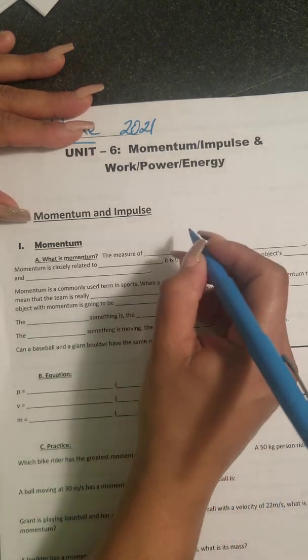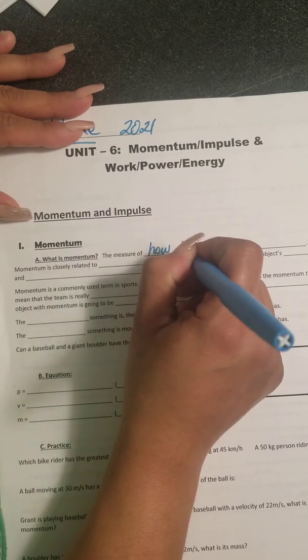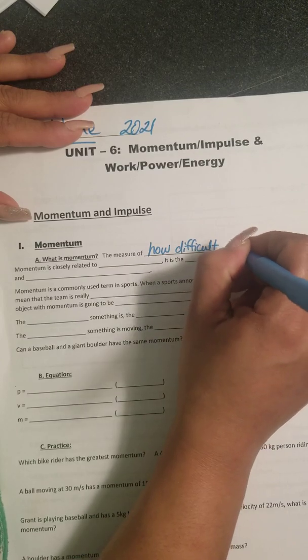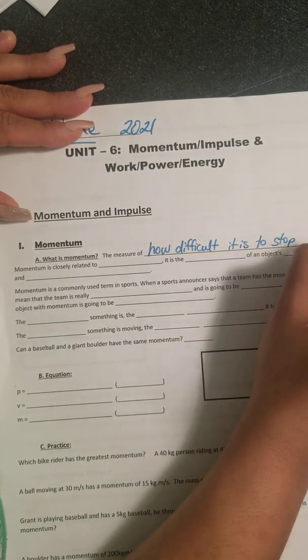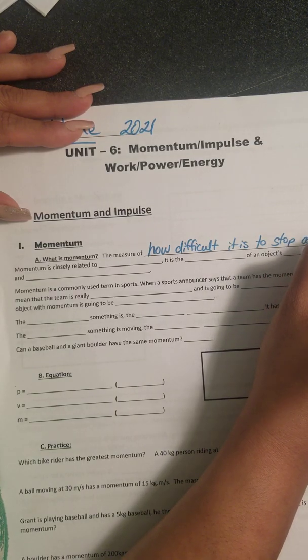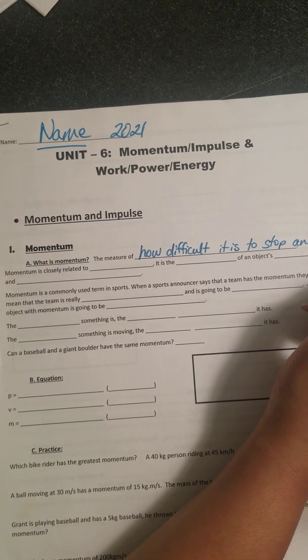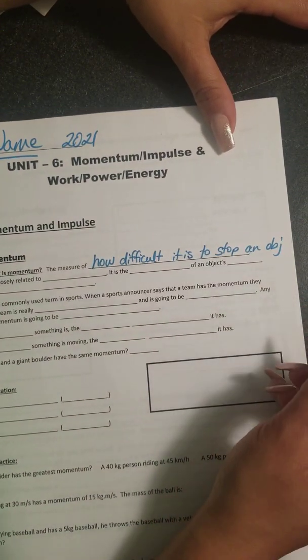Momentum is the measure of how difficult it is to stop an object. Okay? How difficult it is to stop the object.